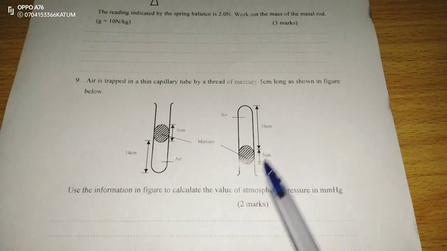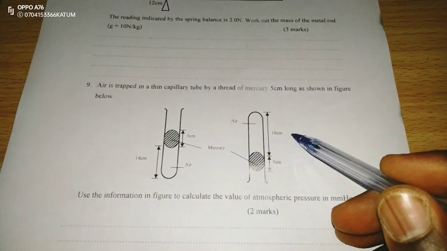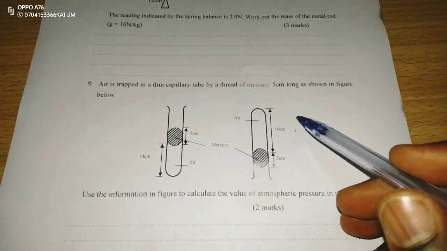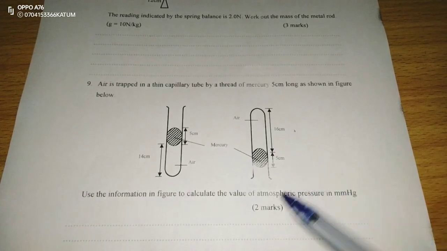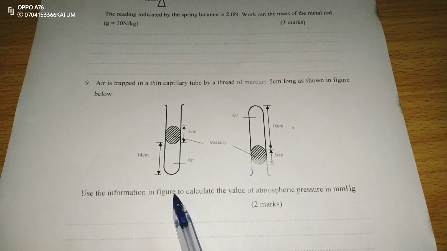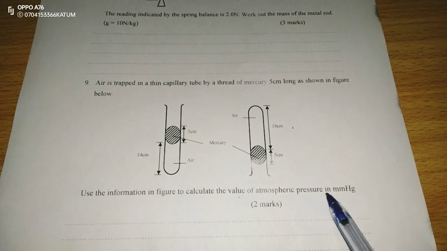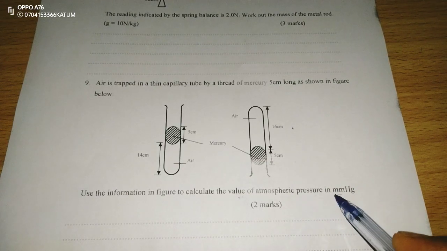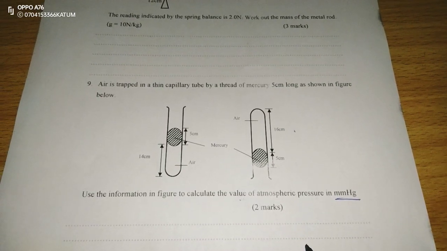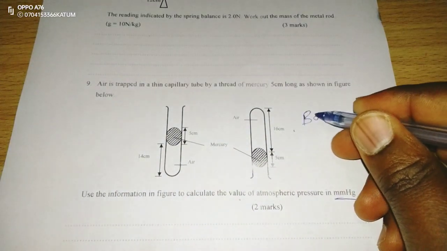Then we can see when the tube is inverted, the column becomes 16. The column is increasing. Then we have the mercury thread, which is still 5 centimeters. Use the information in the figure to calculate the value of the atmospheric pressure in millimeters of mercury. So this is an application of Boyle's law.